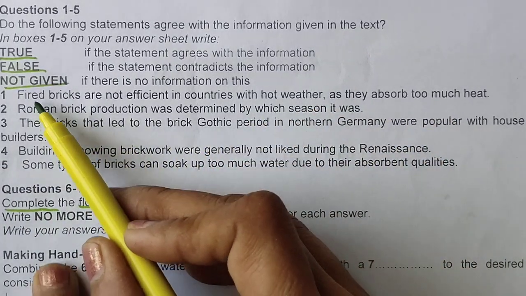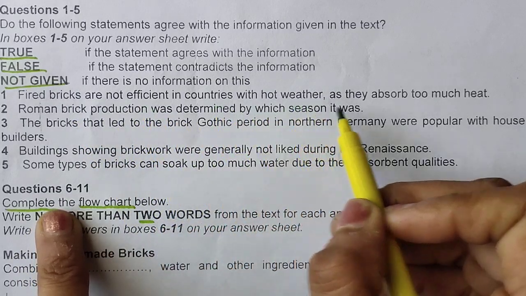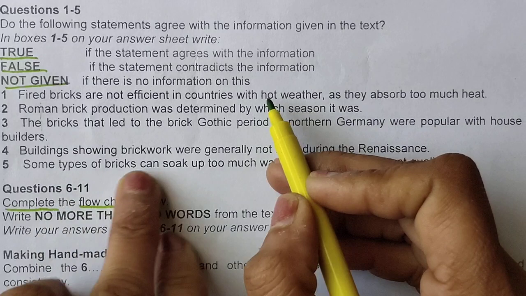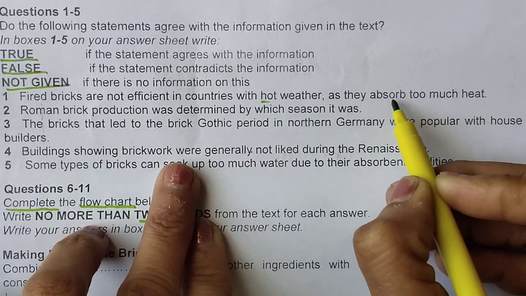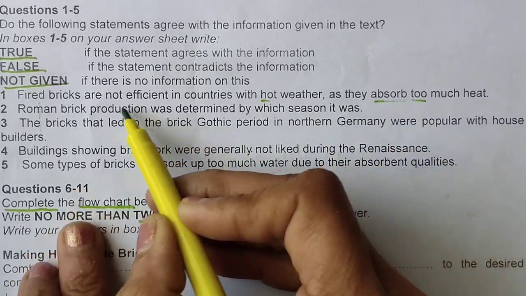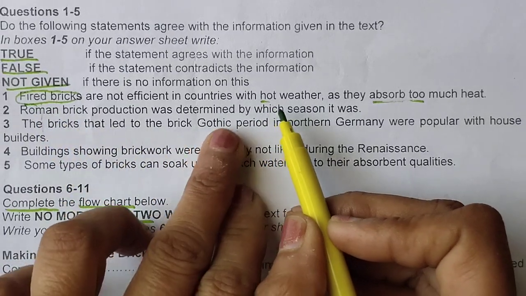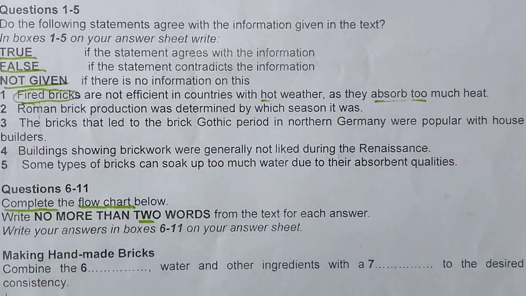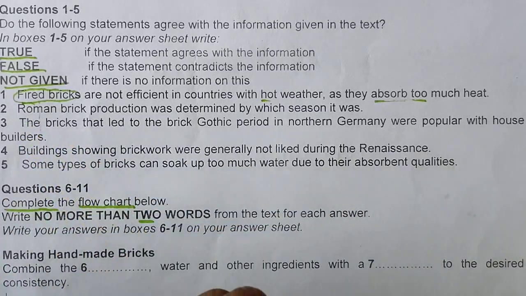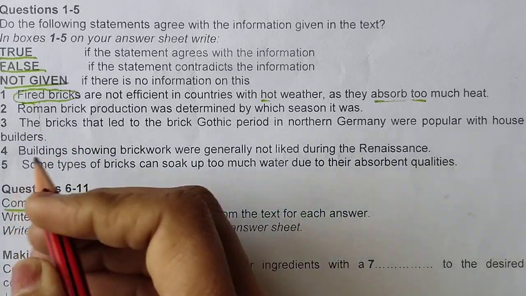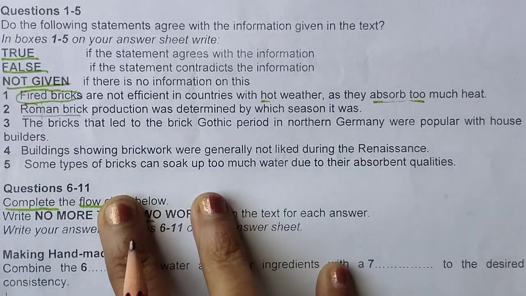So let's read it. Fired bricks are not efficient in countries with hot weather as they absorb too much heat. Okay, so hot weather and they absorb too much heat. Okay, and fired bricks, of course this is the keyword to find the location. After that we will match these words. So fired bricks, and of course for the second question we will be finding Roman brick. Okay, let's go to the first paragraph.